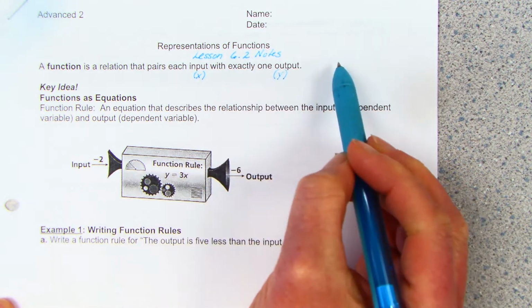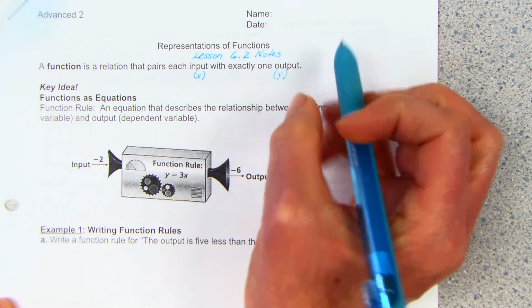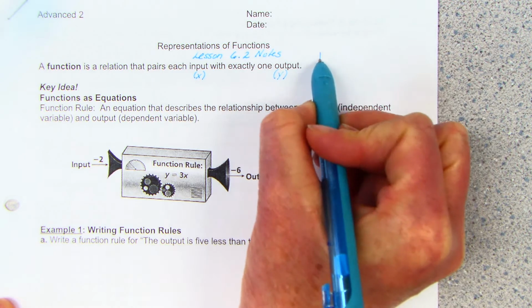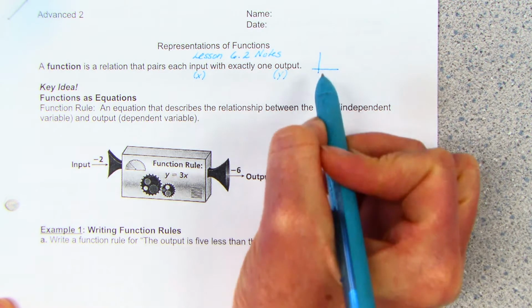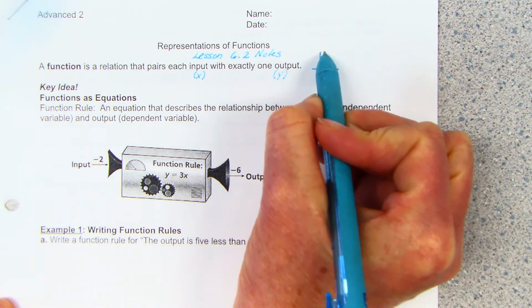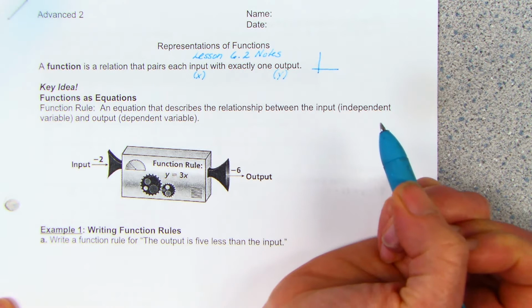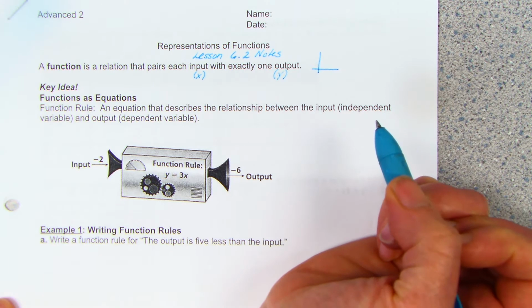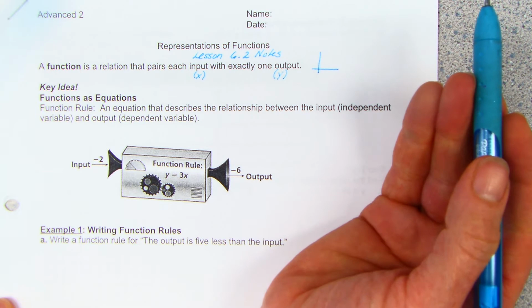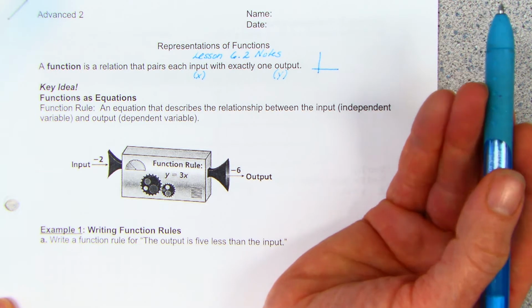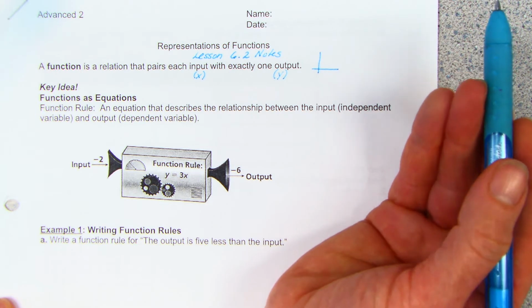I'm going to draw a couple of little graphs over here to show you what that means. Not everything that we graph is going to be a line, all right? If you have a line, then each x is automatically paired up with one y, okay? So if it's a line, it's a function.